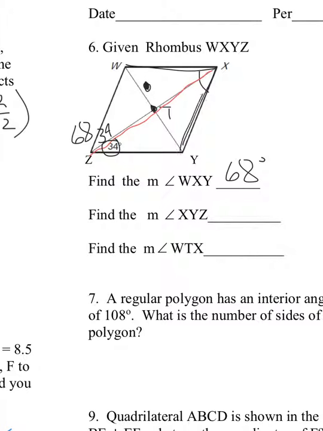XYZ, now we're talking about this angle here. And again, as part of that parallelogram property, you're going to subtract because they're supplementary. X and Y should add up to 180 if you put them together. When you subtract them, that gives you 112.